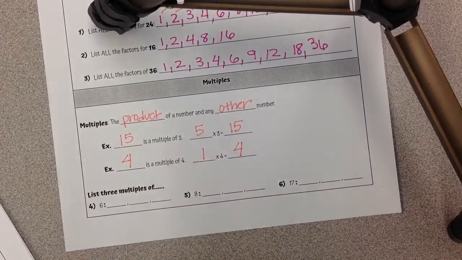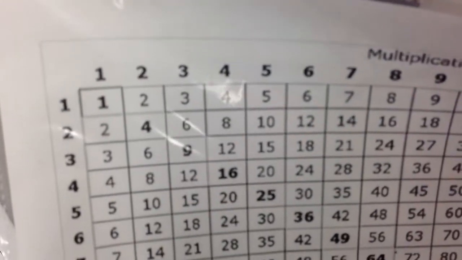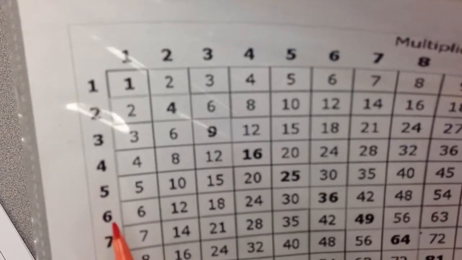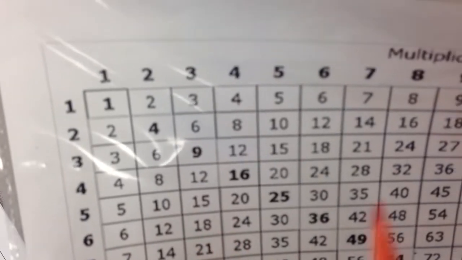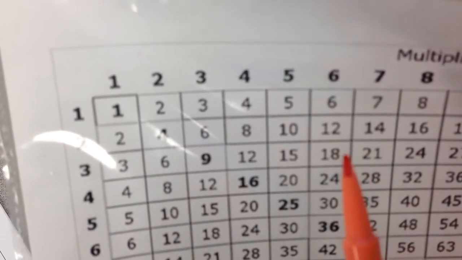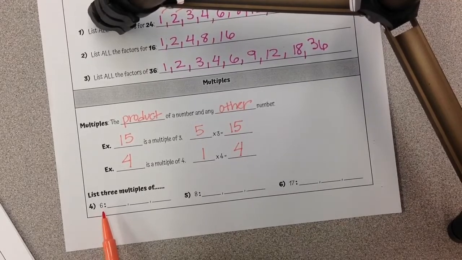Okay, so when you are looking for multiples, you would just look at your multiplication chart and find the numbers either going down vertically or going across horizontally. So all the multiples of 6, for example, would be right here. 6, 12, 18, 24, or you can look down this way. 6, 12, 18, 24, and so on. There are an infinite number of multiples for each number because I can do 6 times 1, 6 times 2, 6 times a million, 6 times 2 billion. So there's an infinite number of multiples.